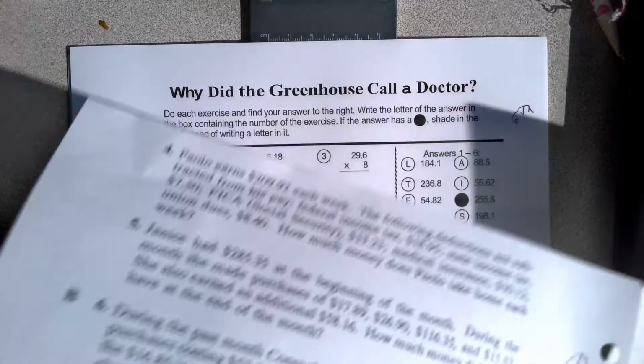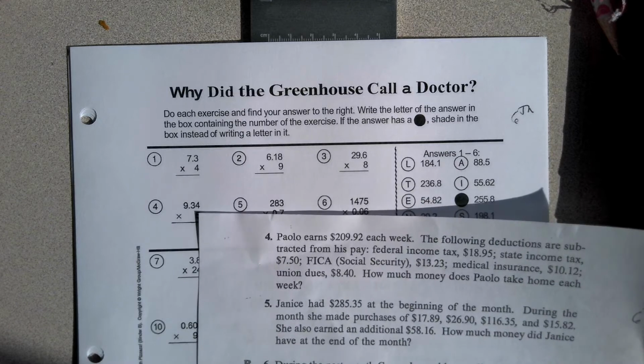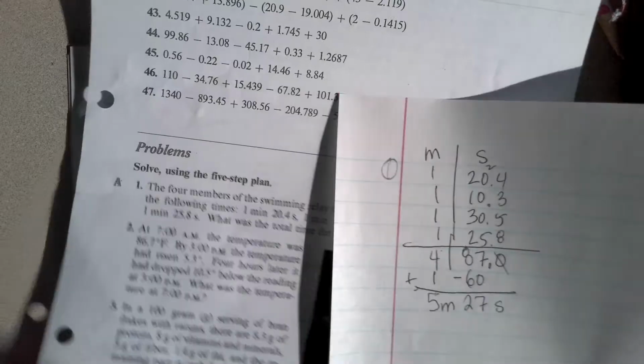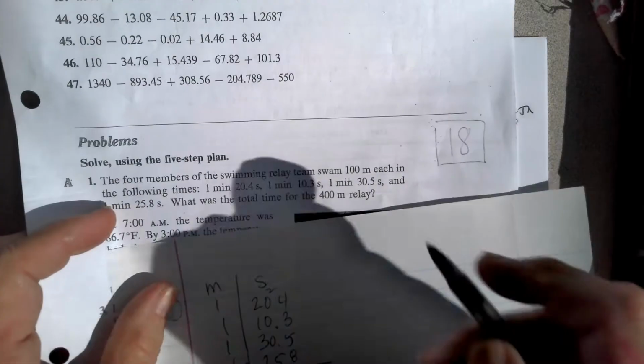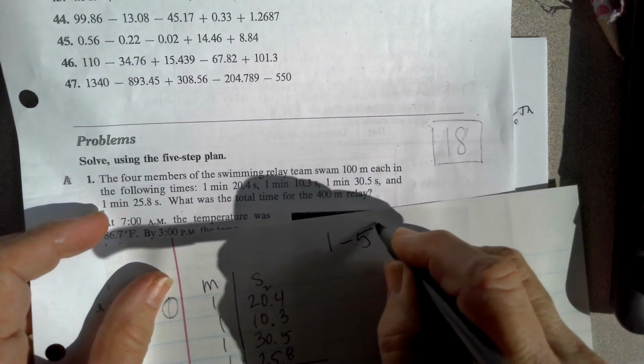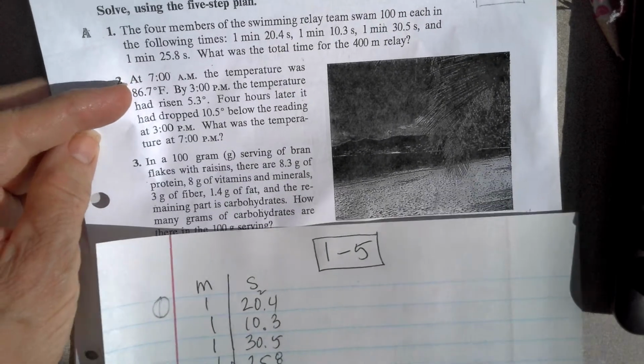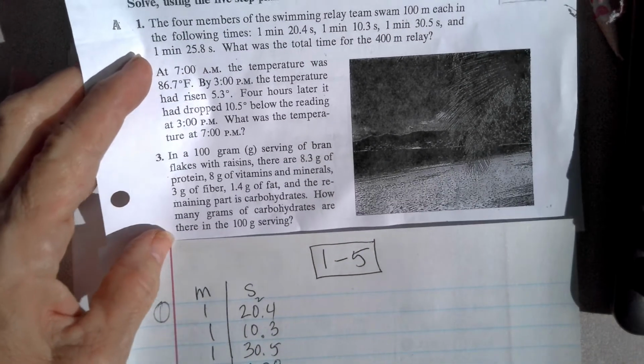We're not going to do many in this class. We're only going to do 1 through 5. So on the word problems, it's going to be 1 through 5 only. All the work needs to be done on line paper. I'll help you with the number 3.